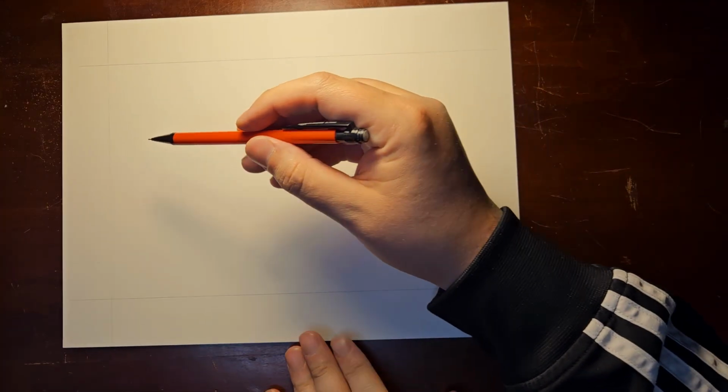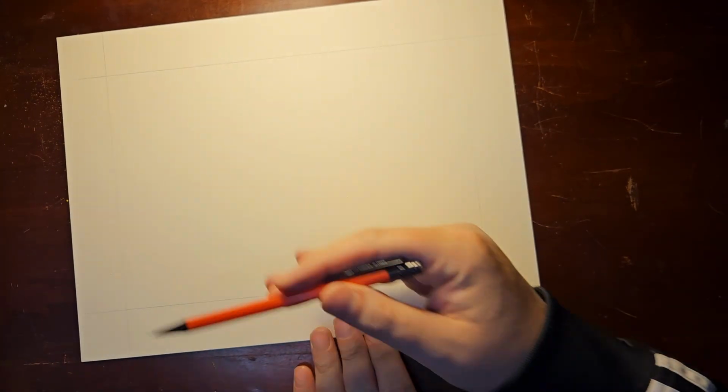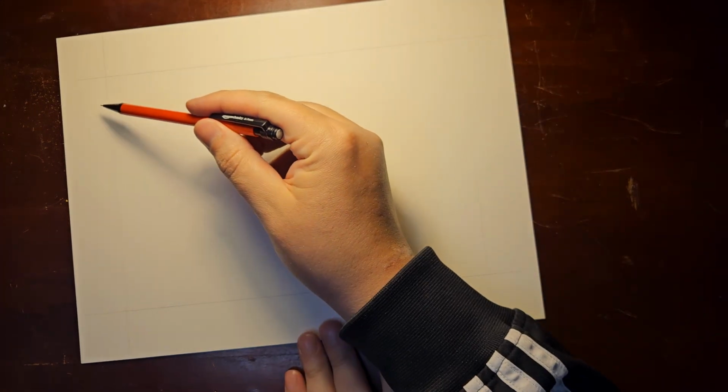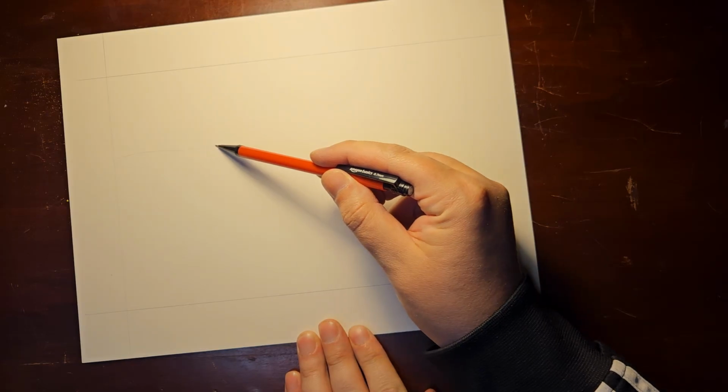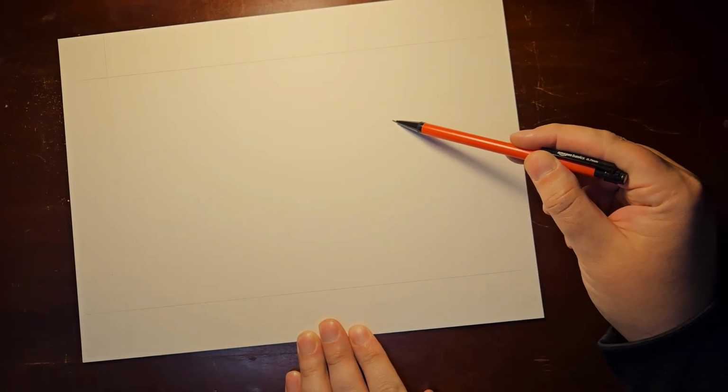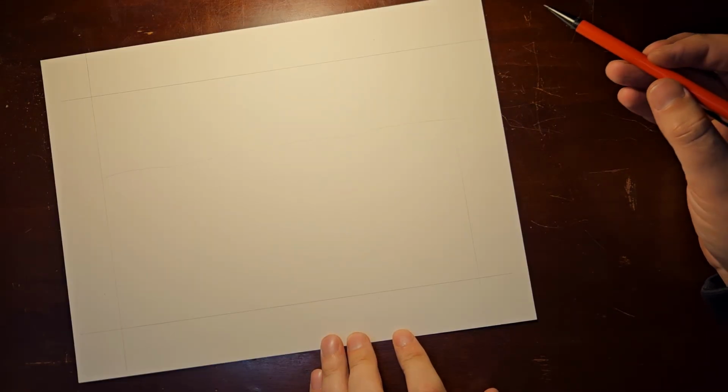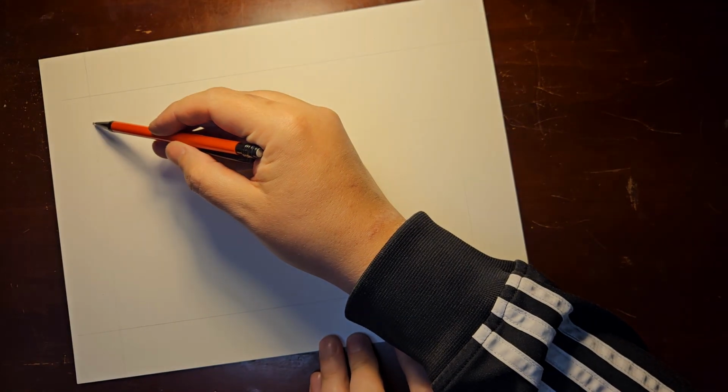Okay, so first let's find our horizon line. I want this to be a really deep panoramic shot, so I'm going to make the horizon really far off. Not exactly straight, but it's a good place to start. So what am I thinking for this one?